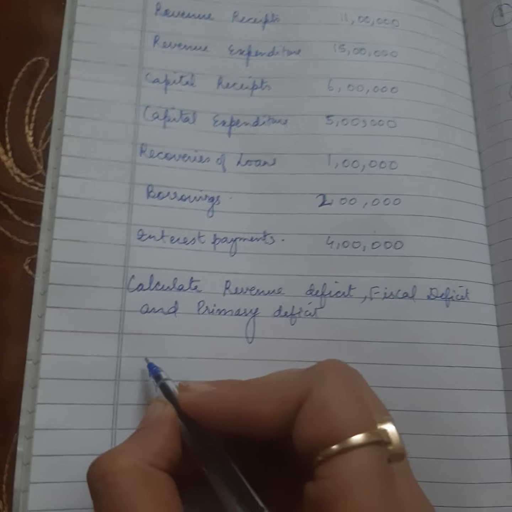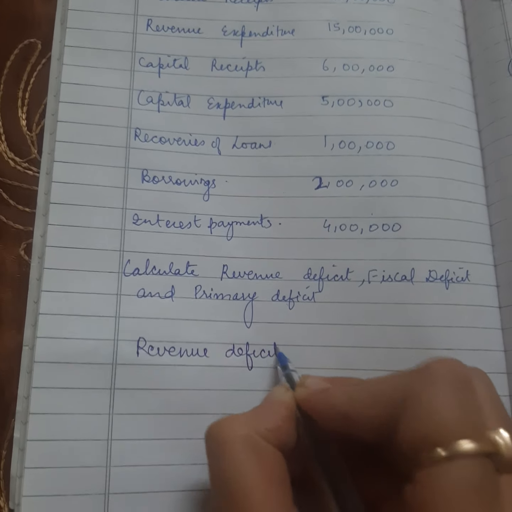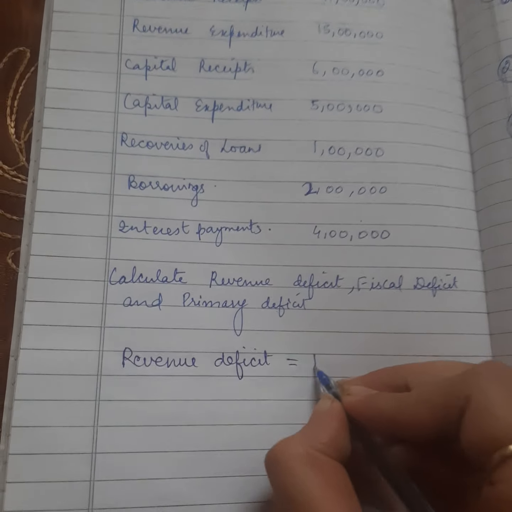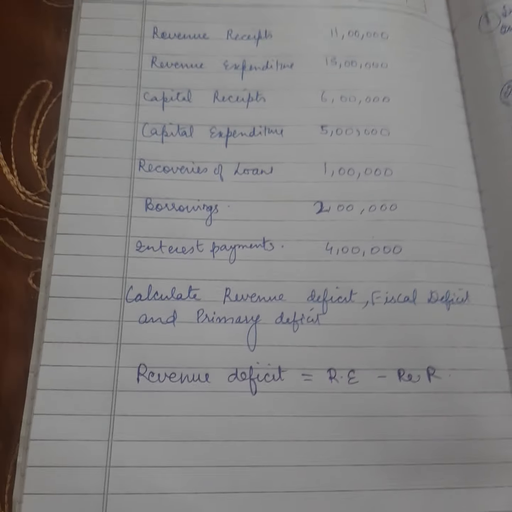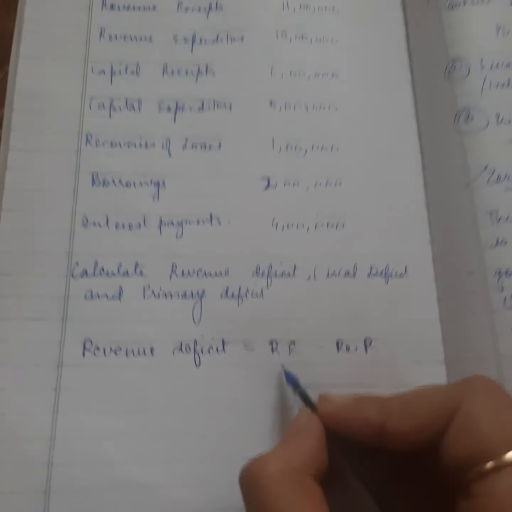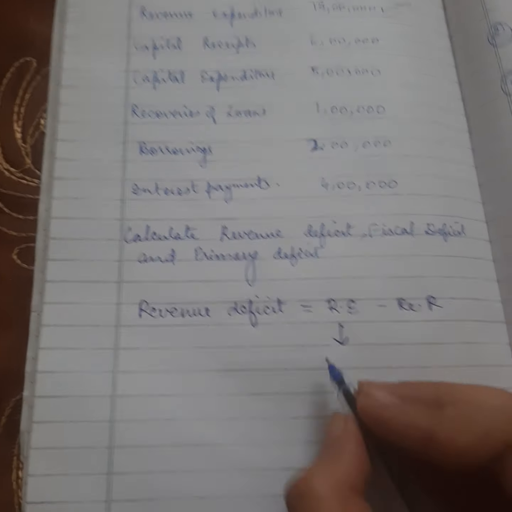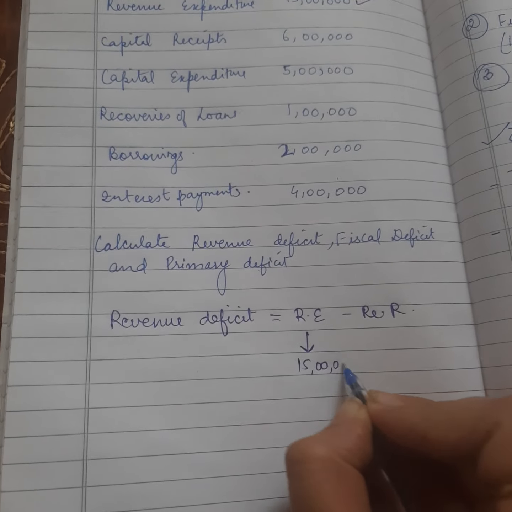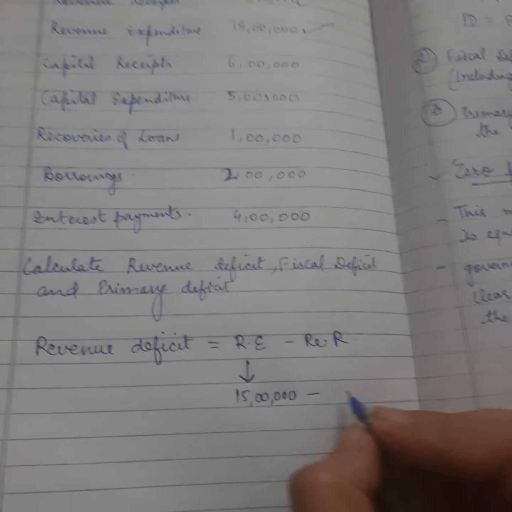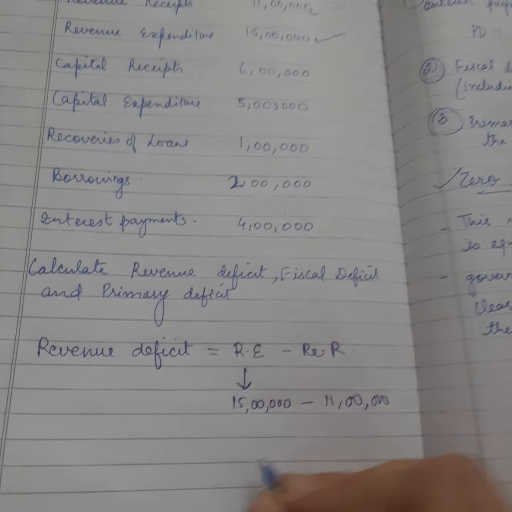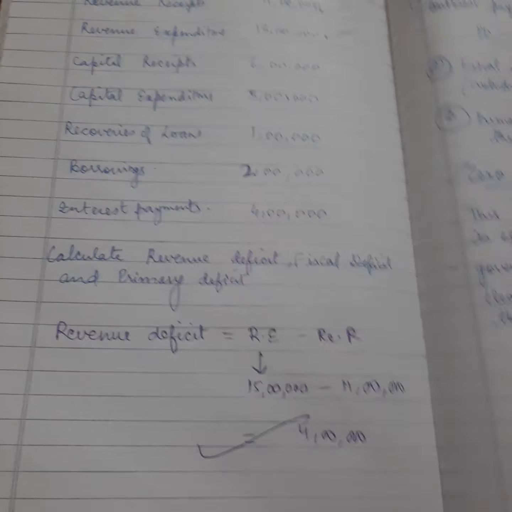So, first of all, we'll calculate revenue deficit. The formula for revenue deficit is revenue expenditure minus revenue receipts. So revenue expenditure in the question is given as 15 lakhs. How much is the revenue receipts? Revenue receipts are given 11 lakhs. So now how much is your revenue deficit? 4 lakhs is the revenue deficit amount.